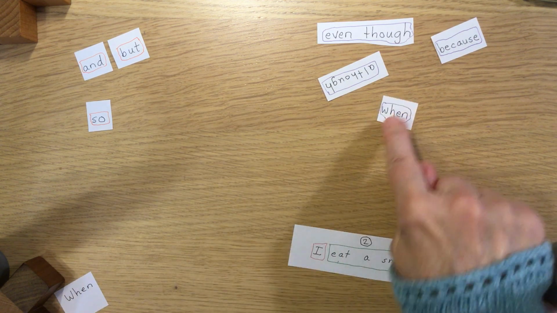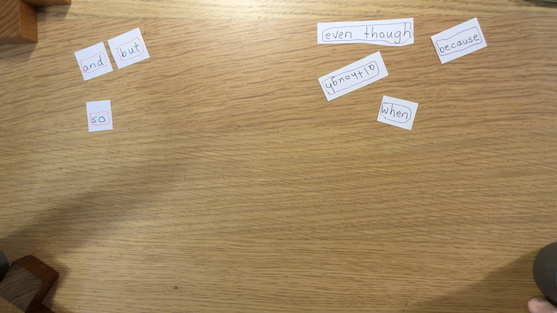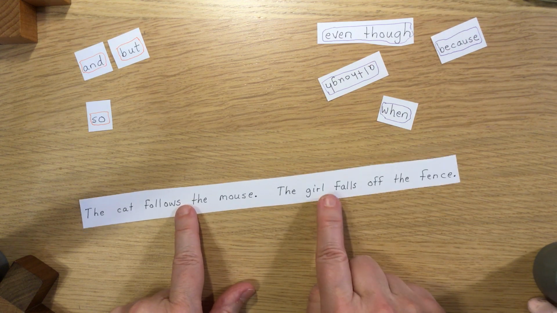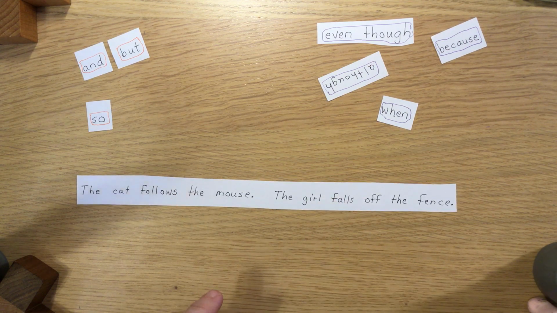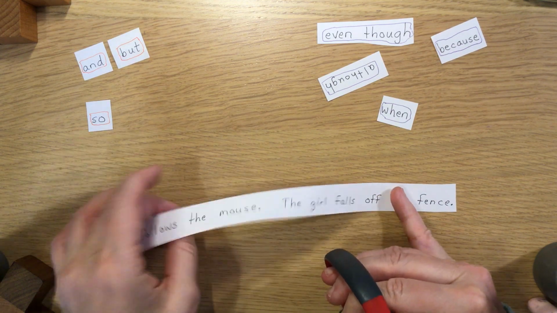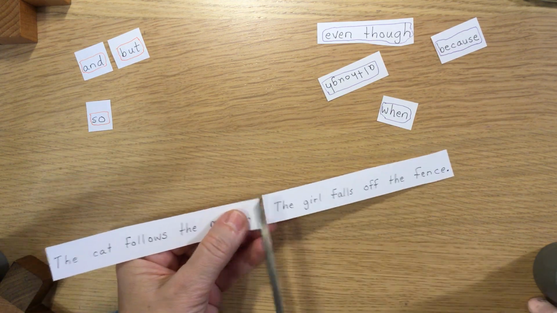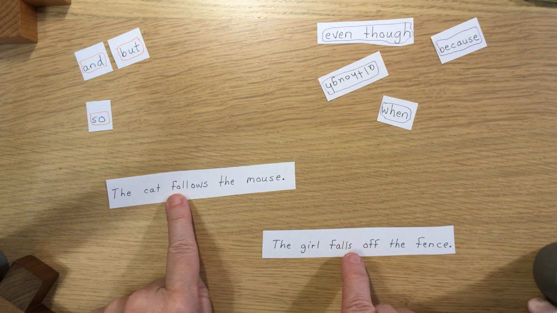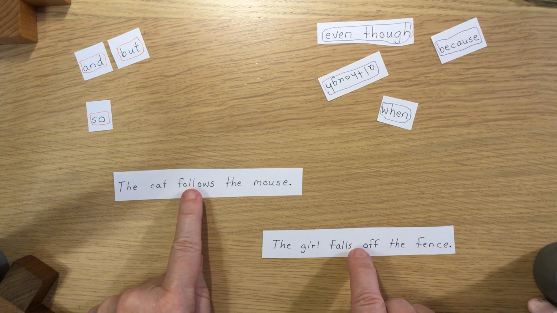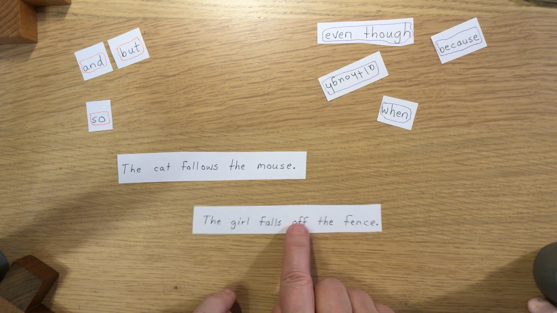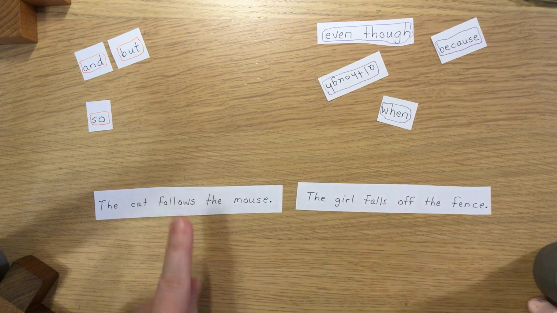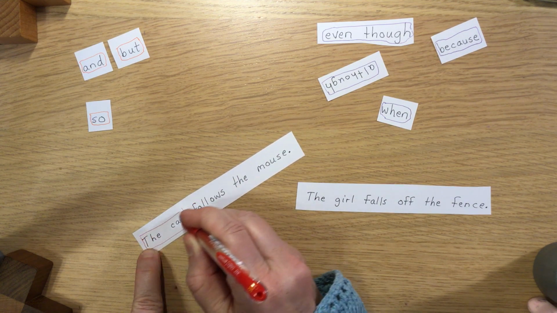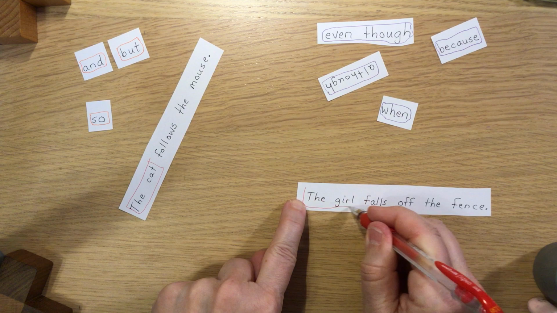Okay, now let's look at a different sentence. So let's look at the cat follows the mouse, the girl falls off the fence. This was in a story that one of my students wrote. So this happened first. The cat follows the mouse, chases the mouse, and it kind of scared the girl, and so she falls off the fence. So both of these are complete sentences. You can see this one is about the cat. This one is about the girl.